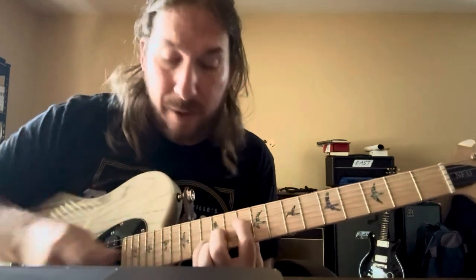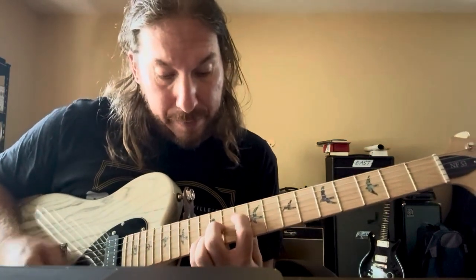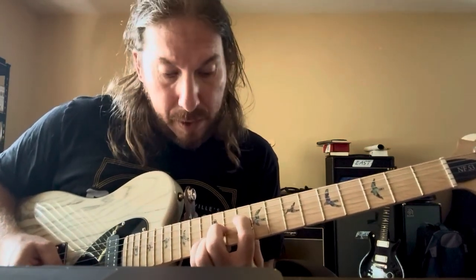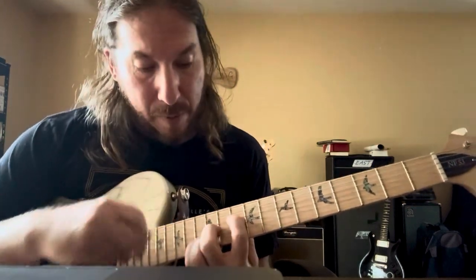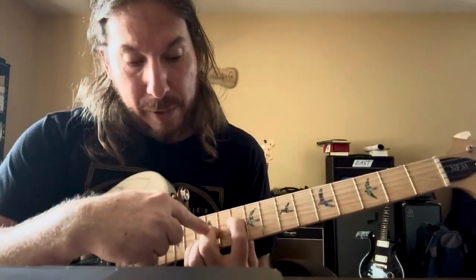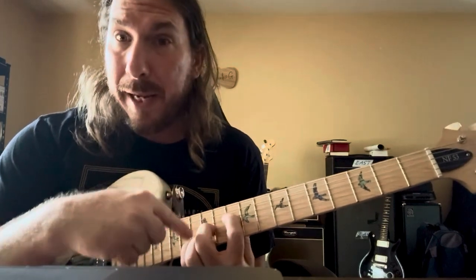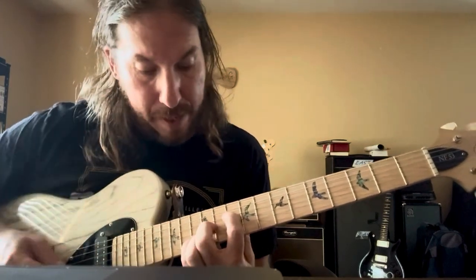My octave is here on the B string. So this is the rare occasion that I'm not going to put my first finger there. What I'm going to do, my first finger is going to go where my second and third finger are right now.